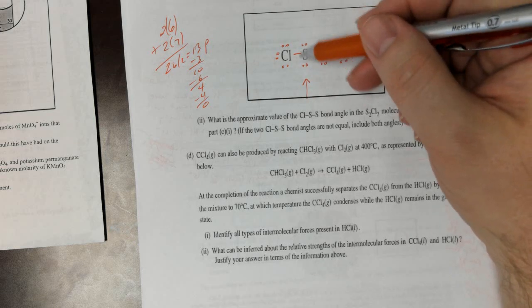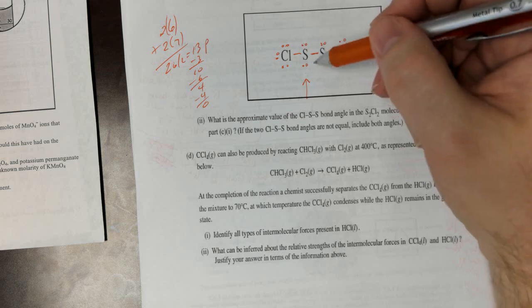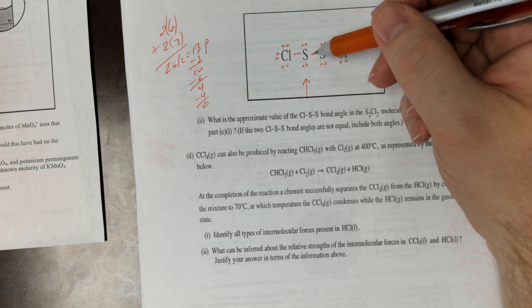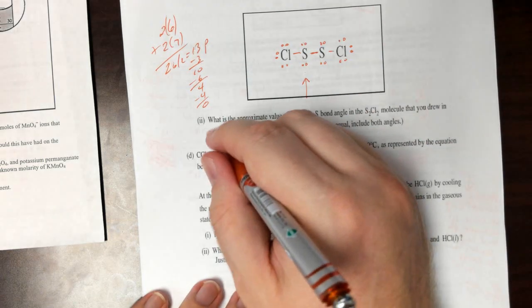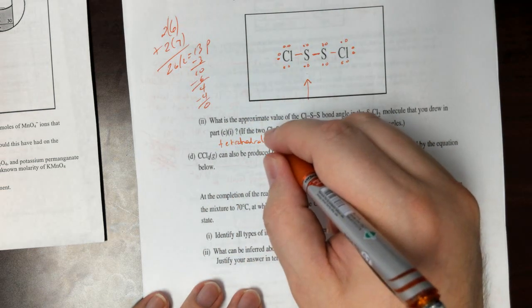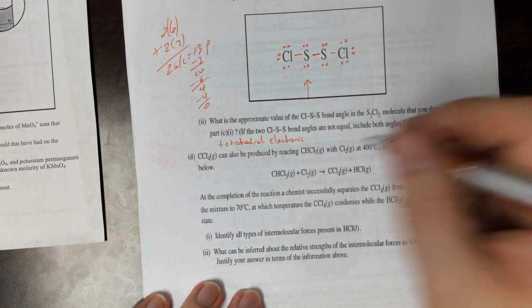So we need to go through the geometries here, and really all you need to identify is the electron domain. So this has 1, 2, 3, 4. Even if it was a double or triple bond, this would still be 4 domains. So this is going to be tetrahedral. Electronic geometry, not the molecular. The molecular geometry is bent.